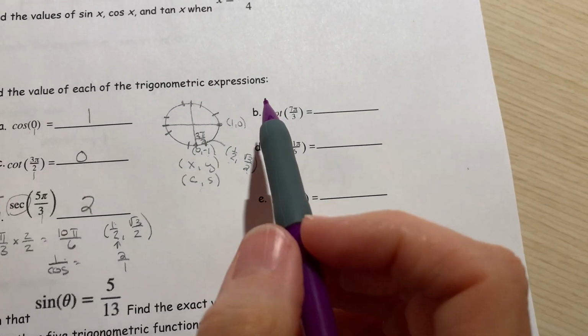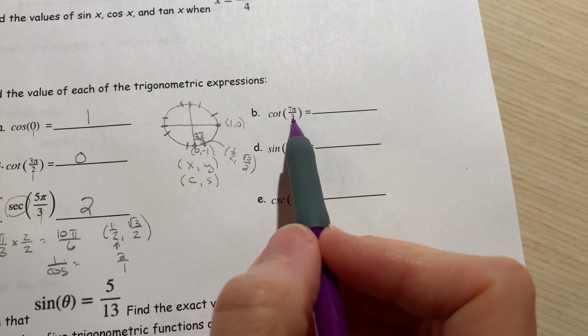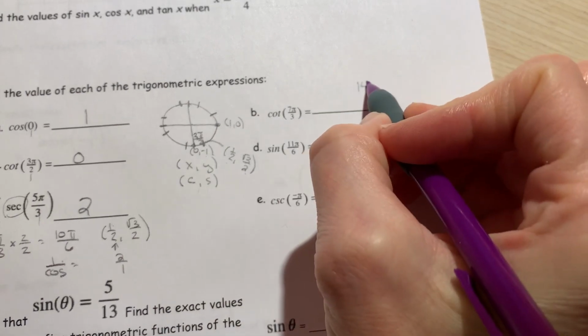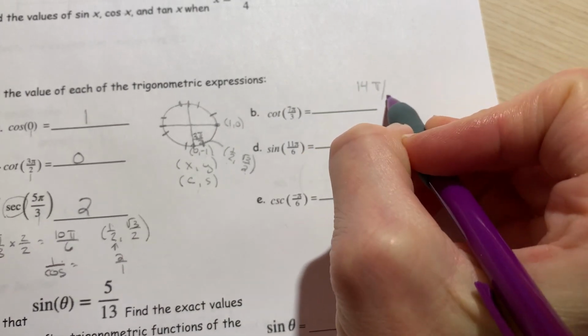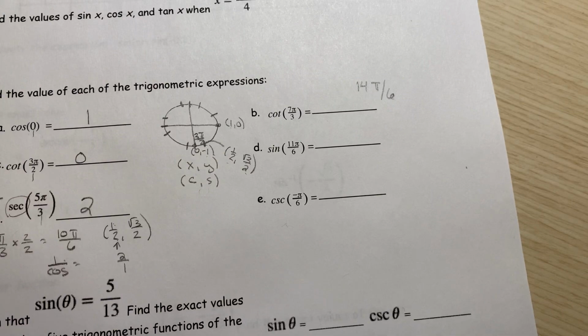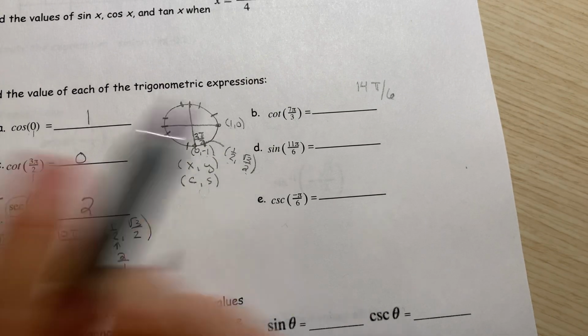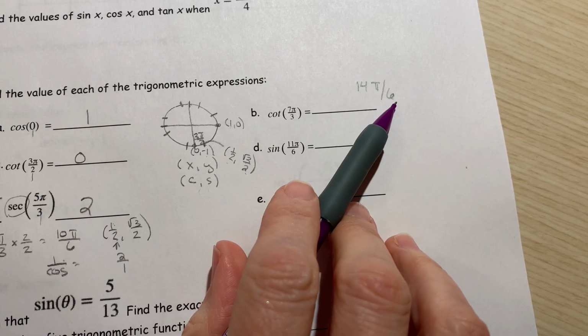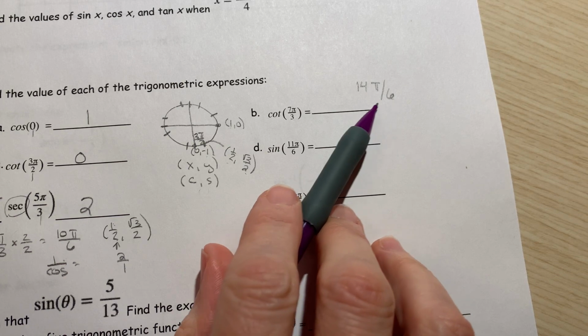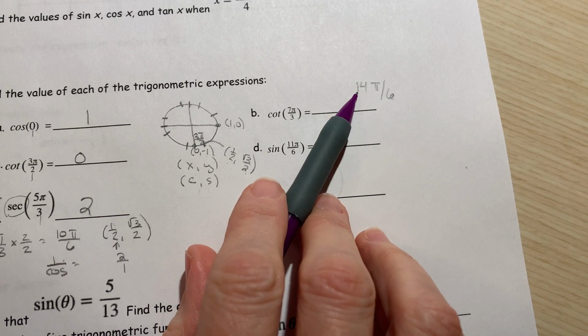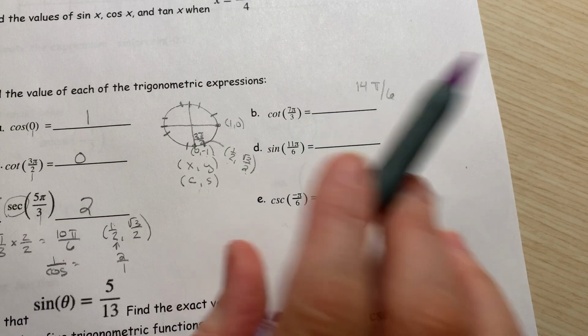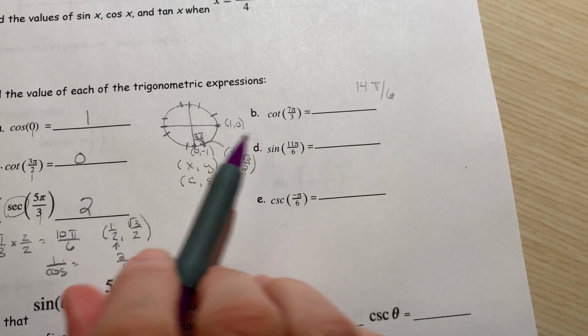All right, I'll do one more, cotangent. Okay, so this is, again, an over 3. So multiply top and bottom by 2 to turn it into an over 6. And this is more than one way around the unit circle because 6 goes into 14 more than 2 times. So you have a couple of options here.